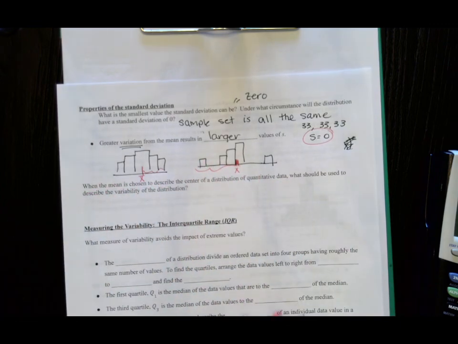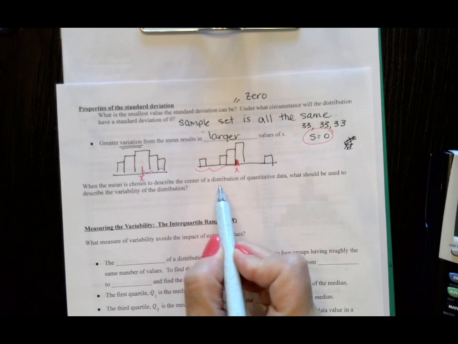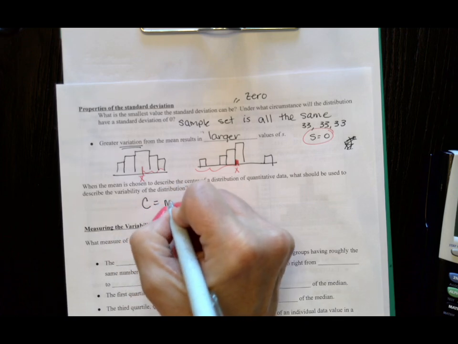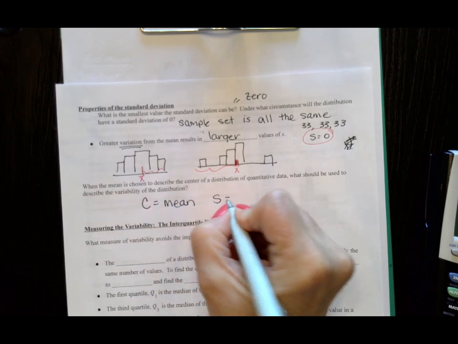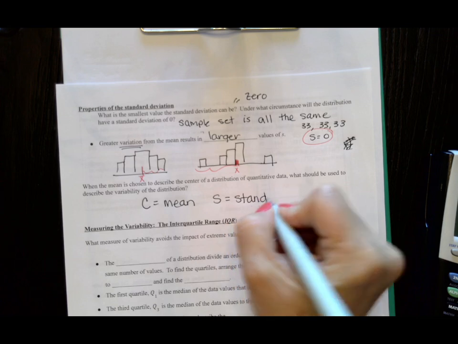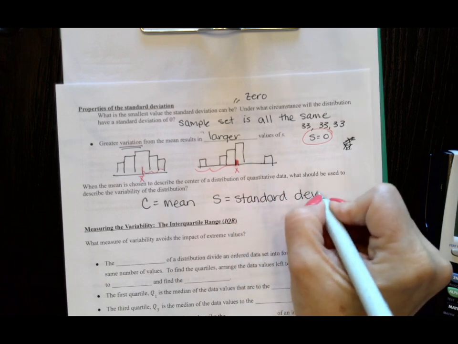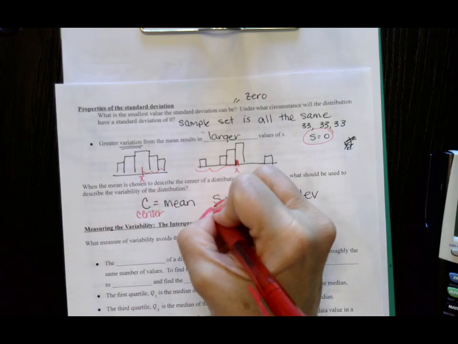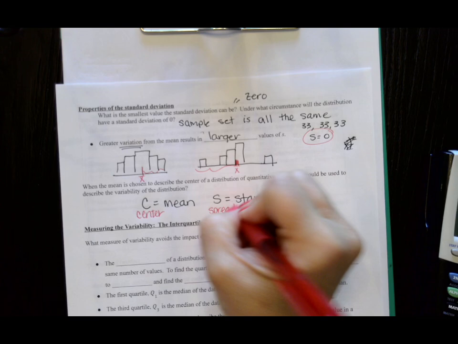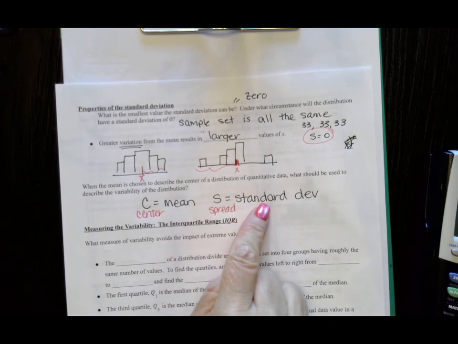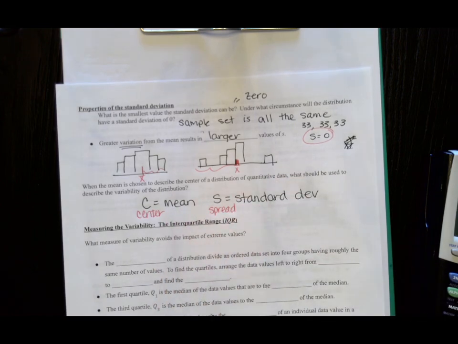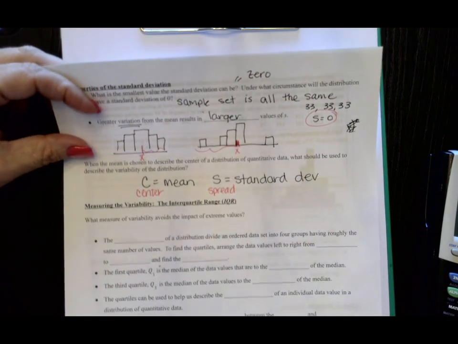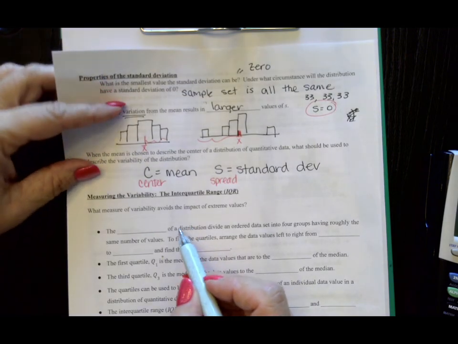Okay? So when the mean is chosen to describe the center of the distribution, which should be used to describe the variability? If your center equals mean, then your s should be your standard deviation. And let me write this. So C here is our center, and this S is going to be our spread. So when we use mean, we use standard deviation. Now, if we have outliers, then remember, our center is not going to be the mean. Our center is going to be the median. So that's what this says.